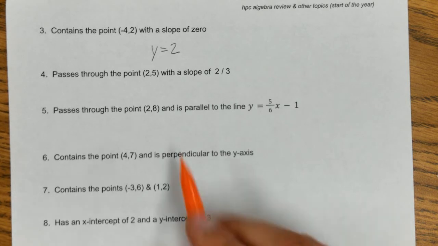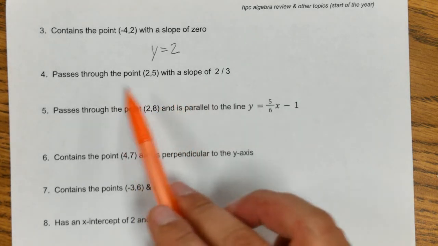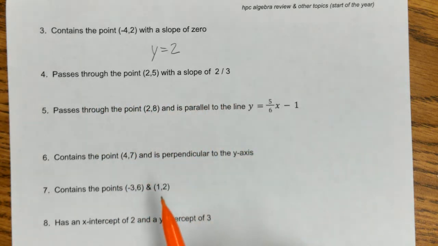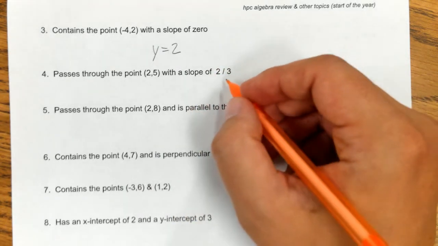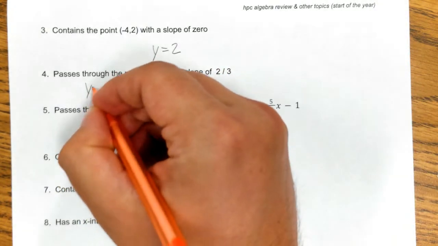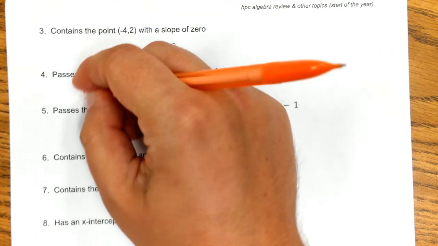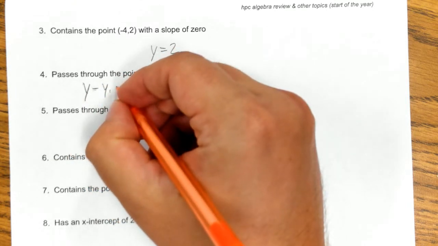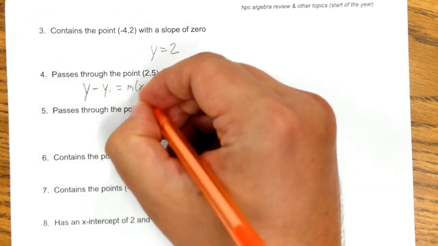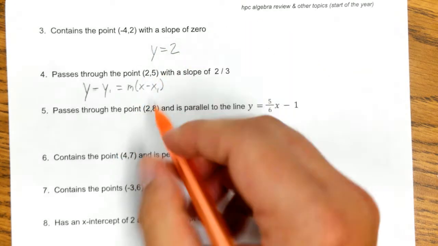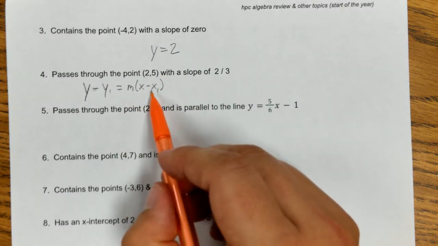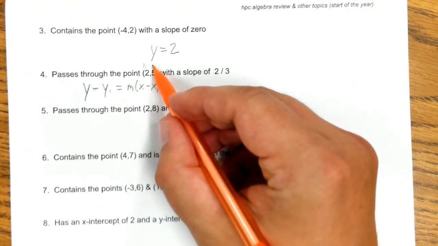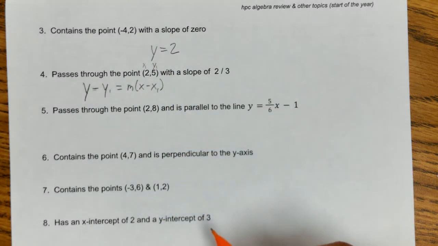The next one, so this is where I typically write these in different forms. So it says it's passing through the point 2, 5, and we know that the slope is 2/3. I use this thing called point slope form, which looks like y minus y1 equals m times x minus x1. So if you know the slope, that's your m. And then the x1, y1, those are the x and y coordinates of the point that you want to pass through.